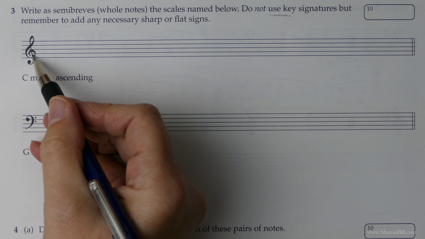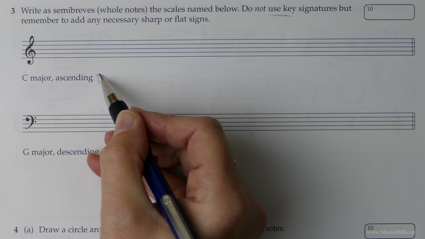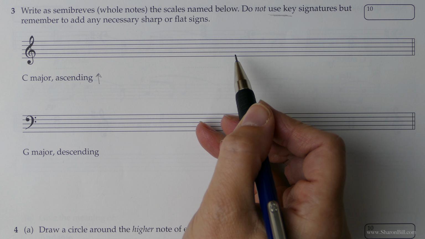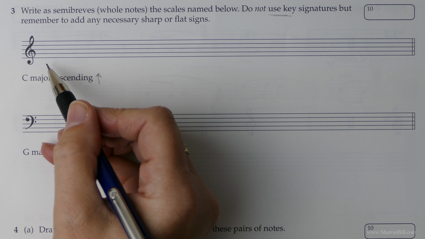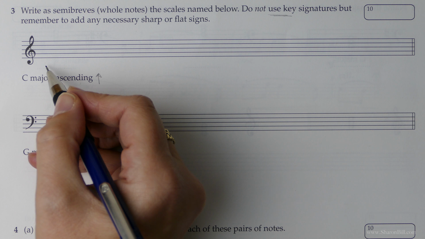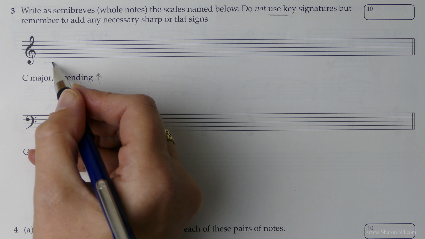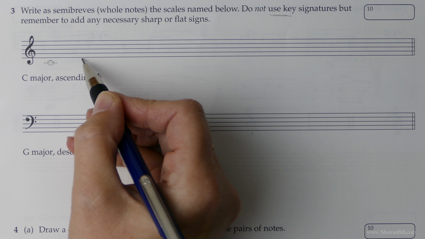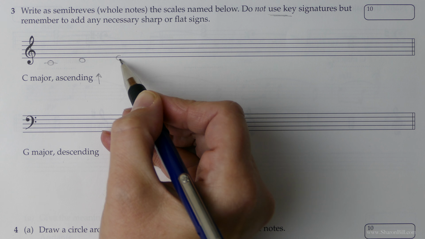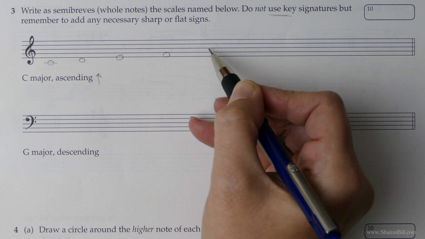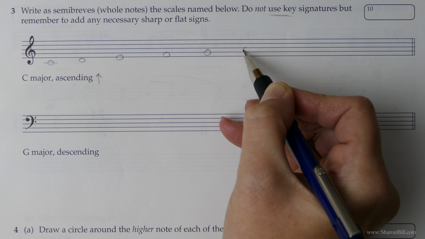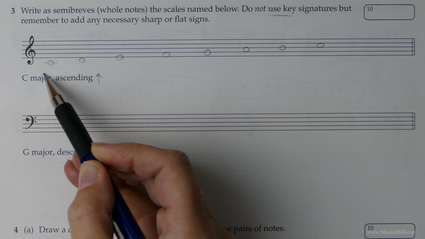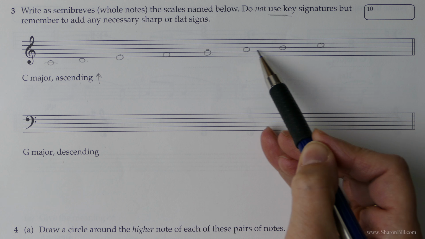So C major must begin on C. We are ascending, so we need to start low so we can progress high. So C major in treble clef, let's begin on middle C, which is here, and then we need to go in step. Remember, scale literally means step, so we need to go line, space, line, space, line, space, line, space, all the way up to C. 1, 2, 3, 4, 5, 6, 7, 8.